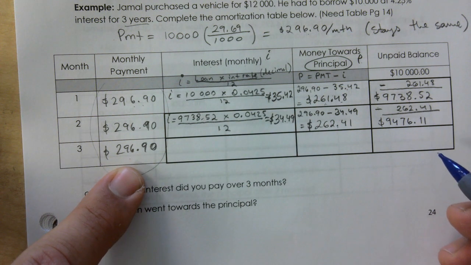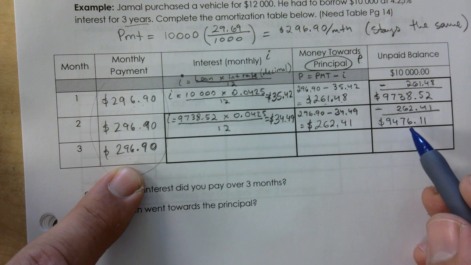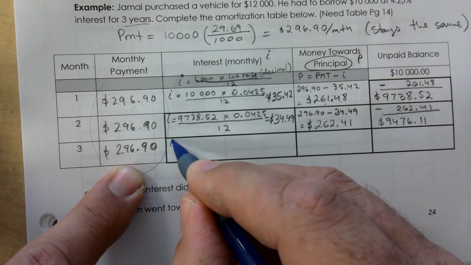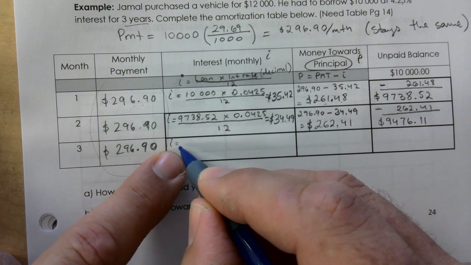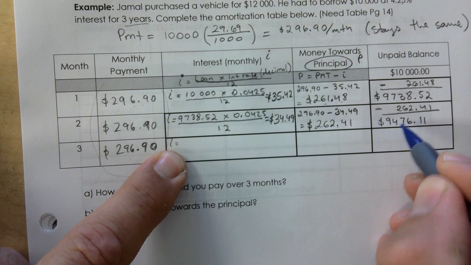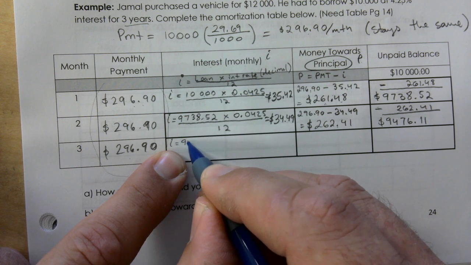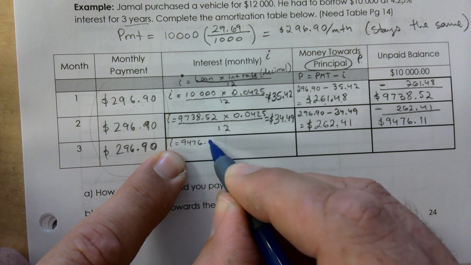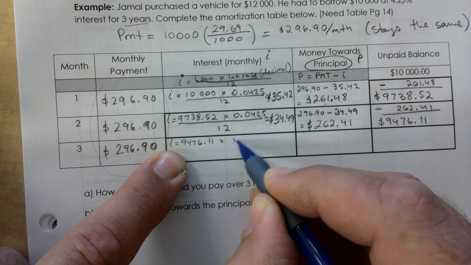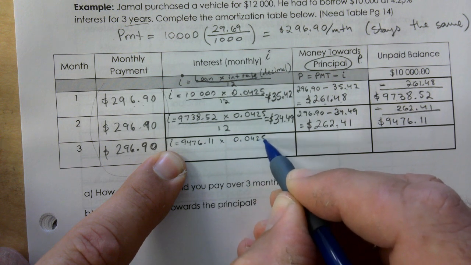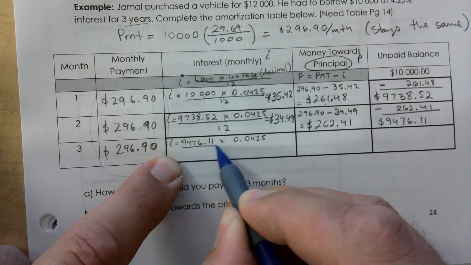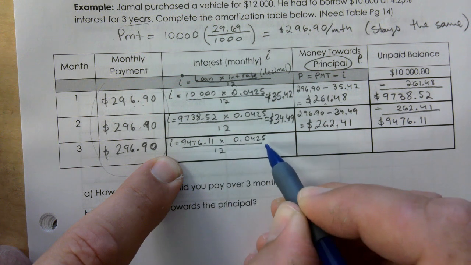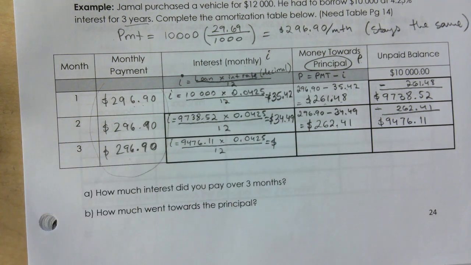One more line, because I'm looking at my time. We have 10 minutes. We can do this. How much do you owe now? 94.76. So you copy that, right? Times 0.0425. That stays the same. Divided by 12. One thing you know for sure is that it should be less than the previous line.